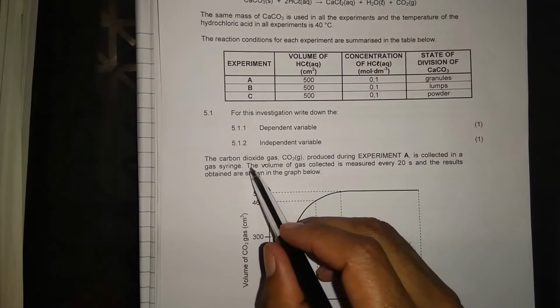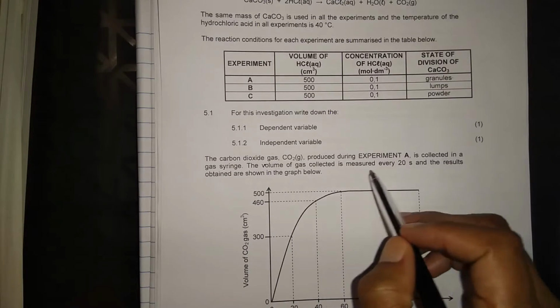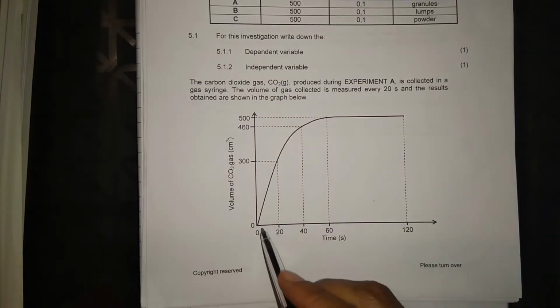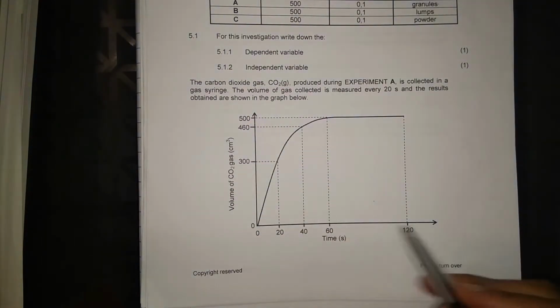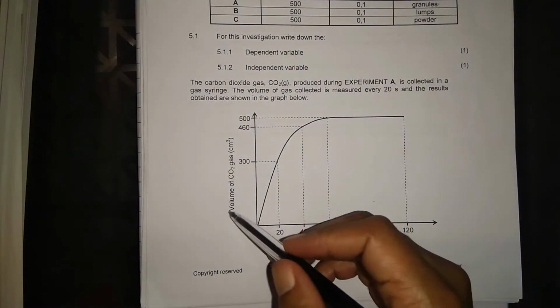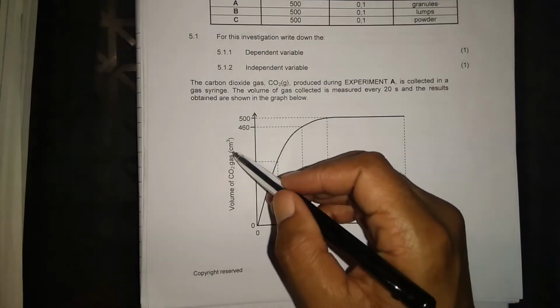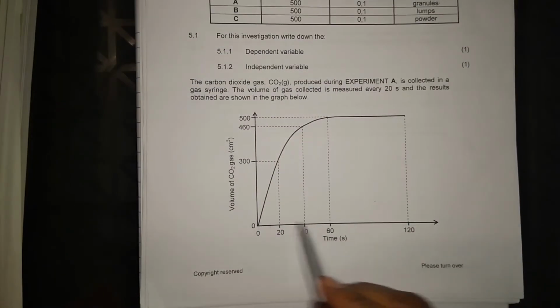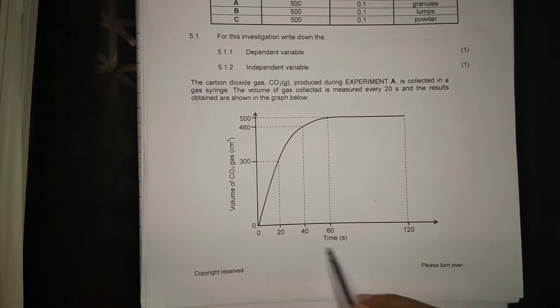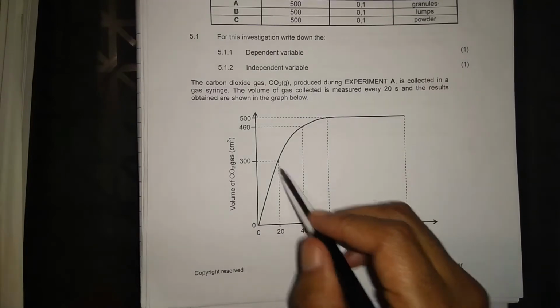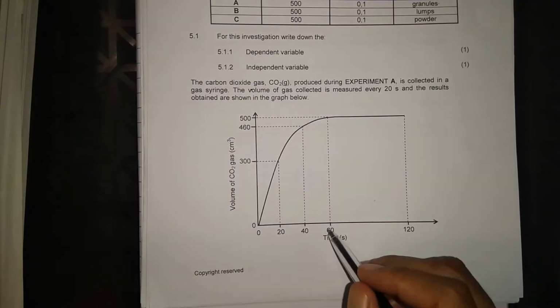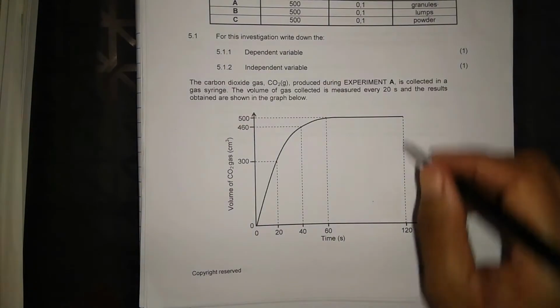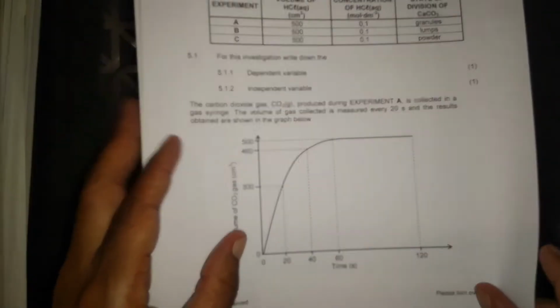And then the volume of gas collected is measured every 20 seconds. We have a graph here with the volume of carbon dioxide gas in cubic centimeters on the y-axis, and time on the x-axis. Every 20 seconds you record, and so on. Just explaining the graph a little.